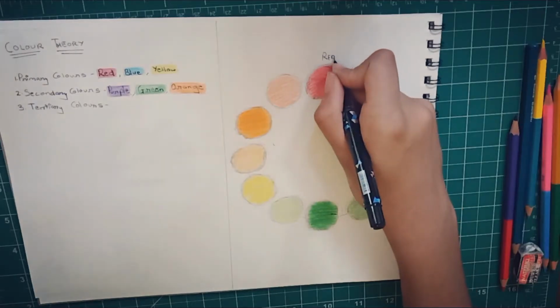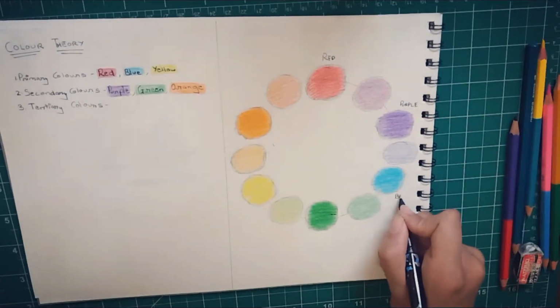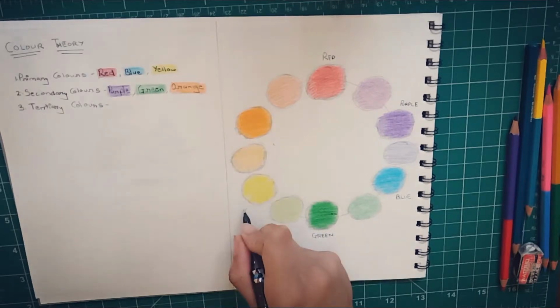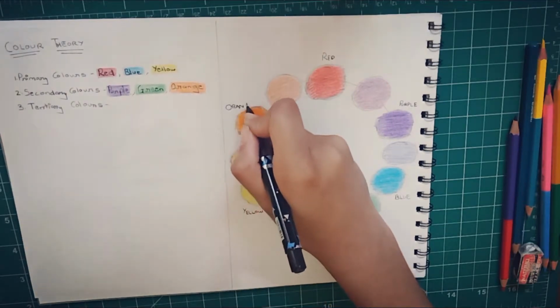If you're taking this color, you cannot name it orange red, because red is a primary color and orange is a secondary color. Red comes first, so red orange, not orange red. So like that for all the colors. Let's just name them right here. So right now I have named only the primary and the secondary colors, because let's just name the tertiary colors inside the circle.